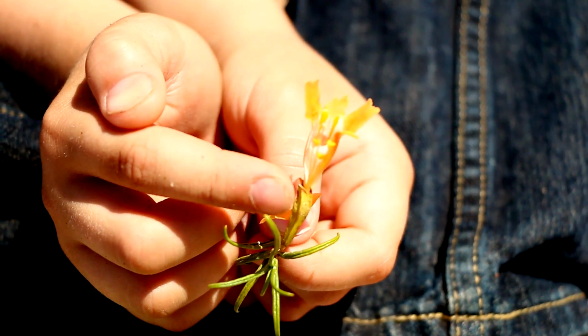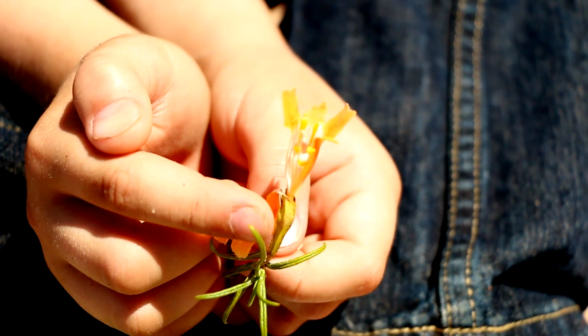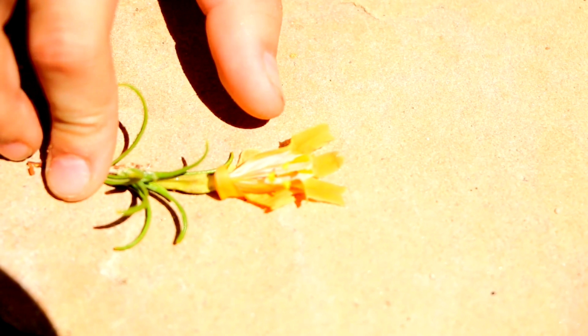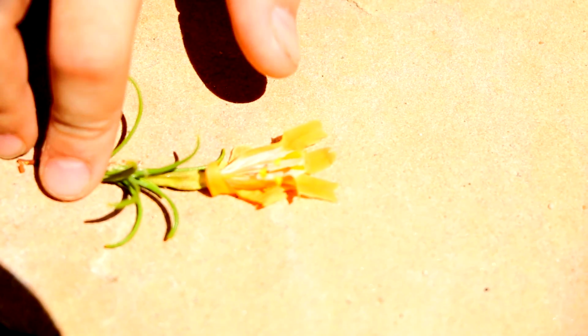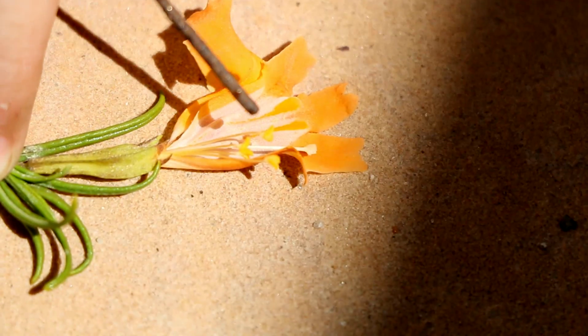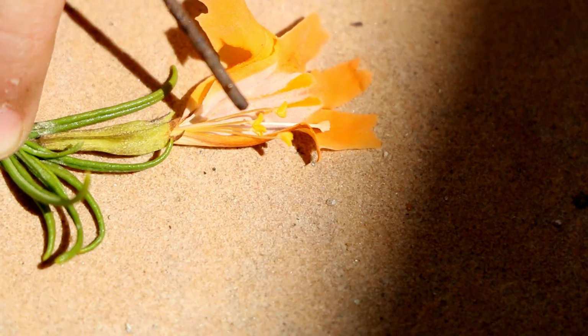I've pulled open a petal. The slimy stuff at the bottom is called nectar. Pollinators love nectar. In the middle of the flower are both the female and male parts of the flower. Almost all flowers have the female and male parts of the flower. These little parts are the male parts. They are called the stamen.